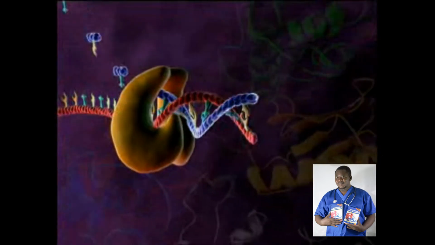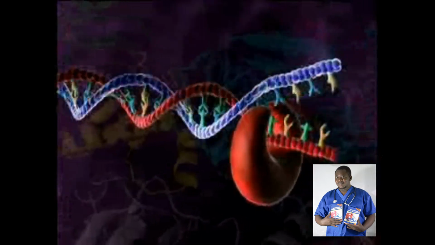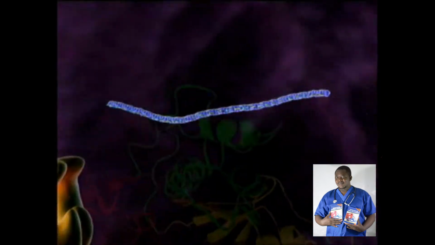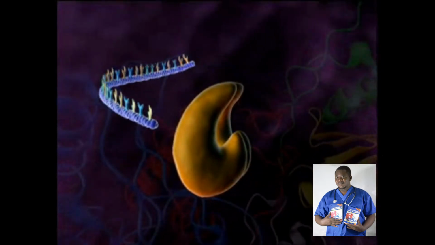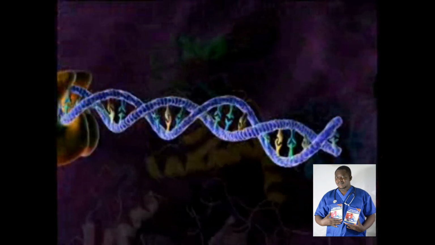So in integration, the enzyme integrase plays a major role. And we are saying the newly formed HIV DNA enters the host cell's nucleus.